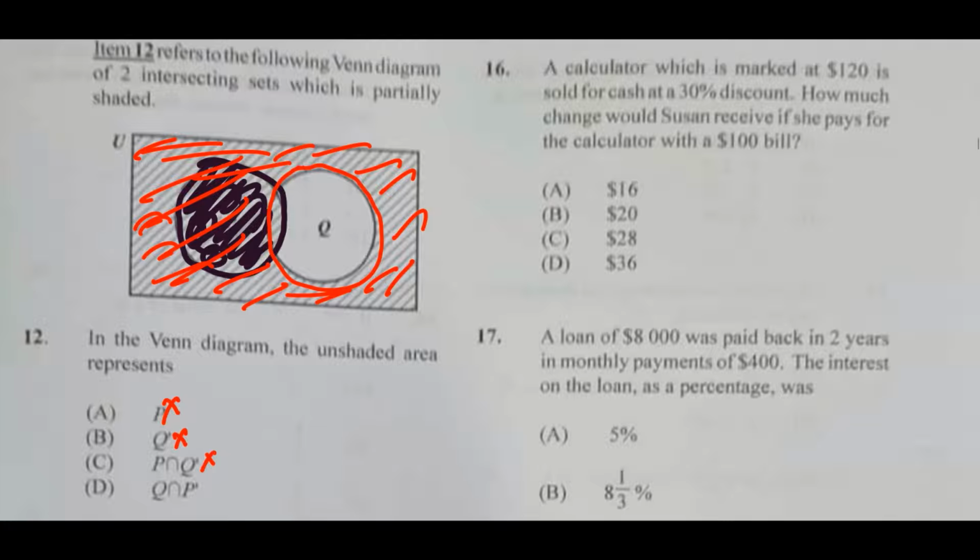So we don't want this. By elimination, D is the only one left. So our answer is D.